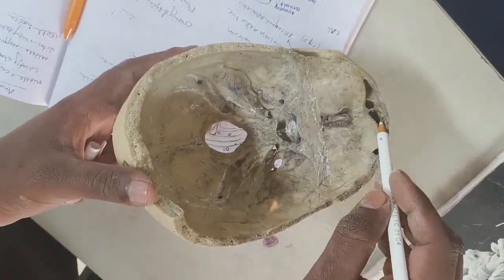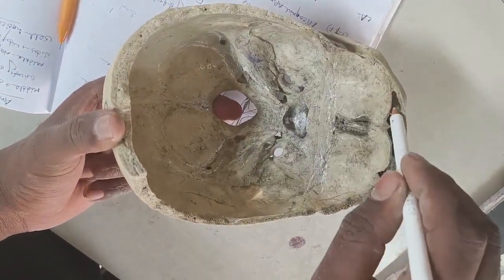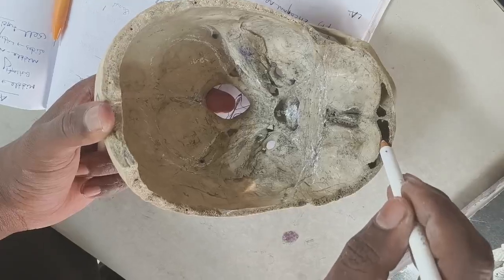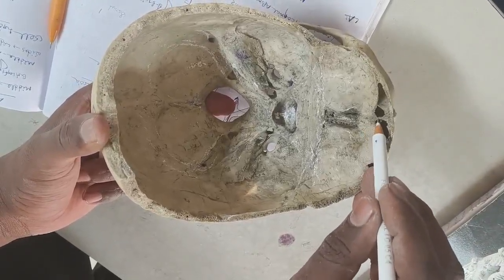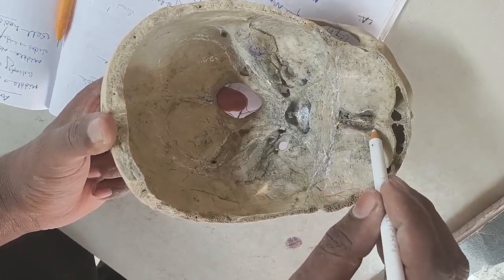See, this is the anterior cranial fossa. This area is the frontal air sinus. After cutting, the frontal air sinus is visible, and this area is the frontal crest. Followed by the frontal crest, we have the cribriform plate of the ethmoid bone.